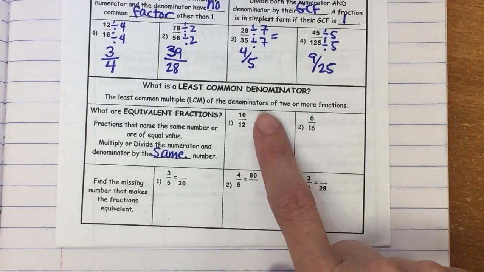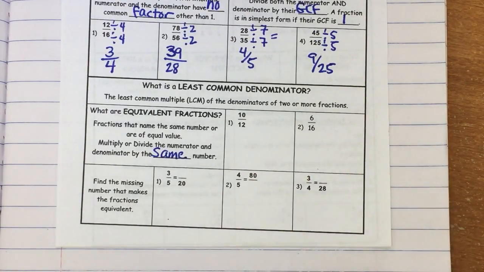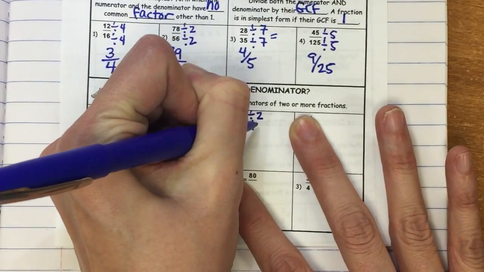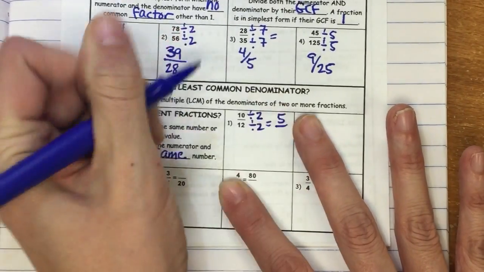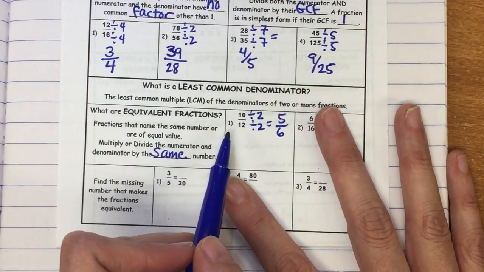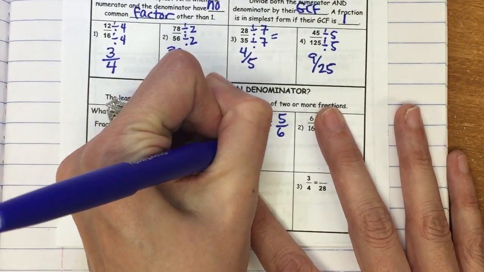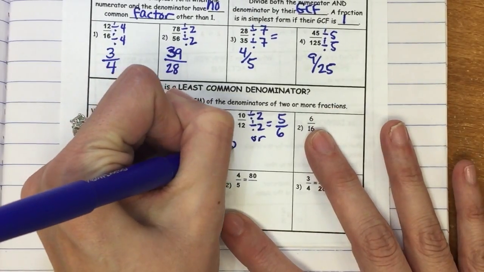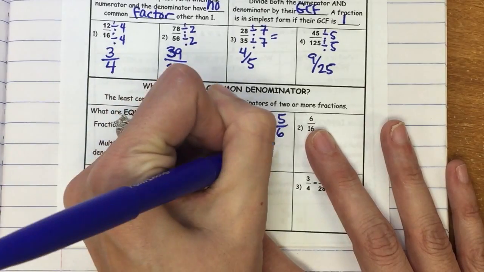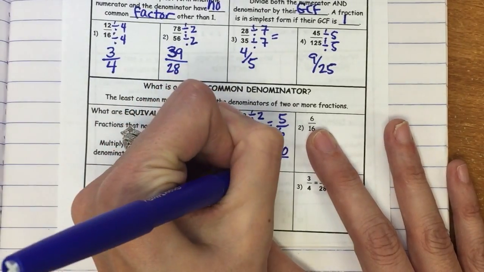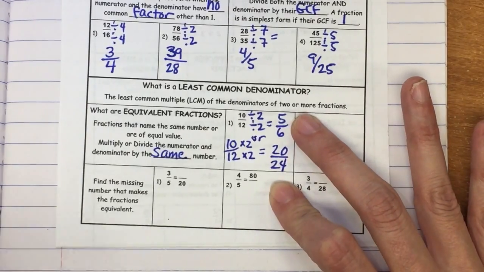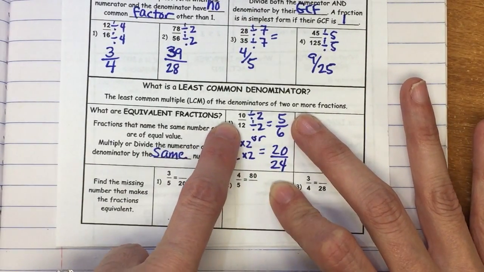So for example, 10 over 12. Well, I know that 2 can go into 10 and 12, so I can divide top and bottom by 2 to get 5 over 6. So 5/6 is equivalent to 10 over 12. Or I can do 10 over 12 and multiply top and bottom by 2 to get 20 over 24. So 20 over 24 is equivalent to 5/6 and is also equivalent to 10 over 12.